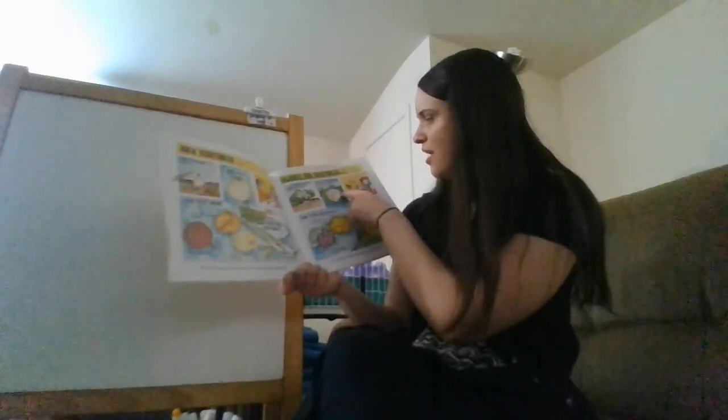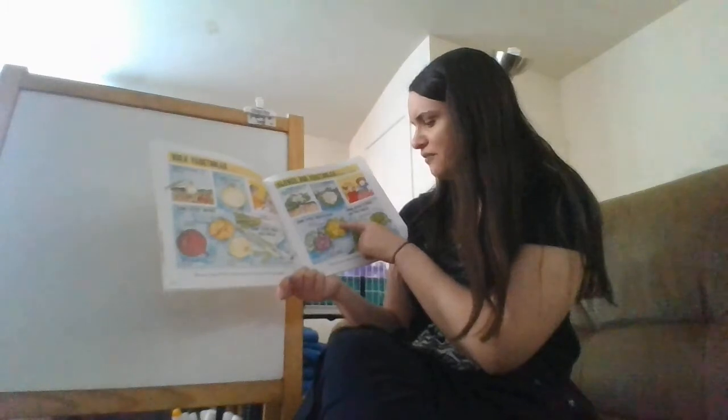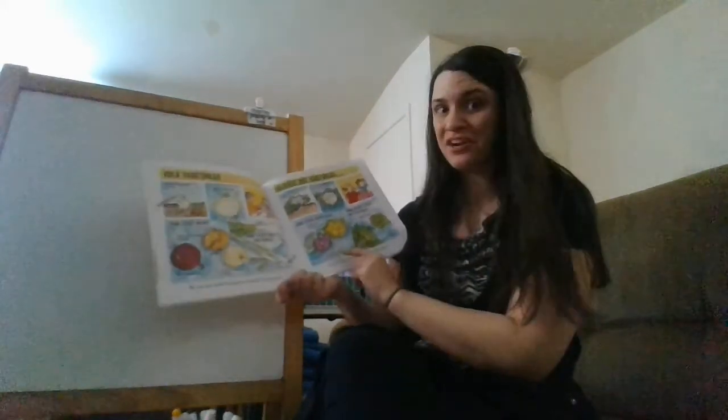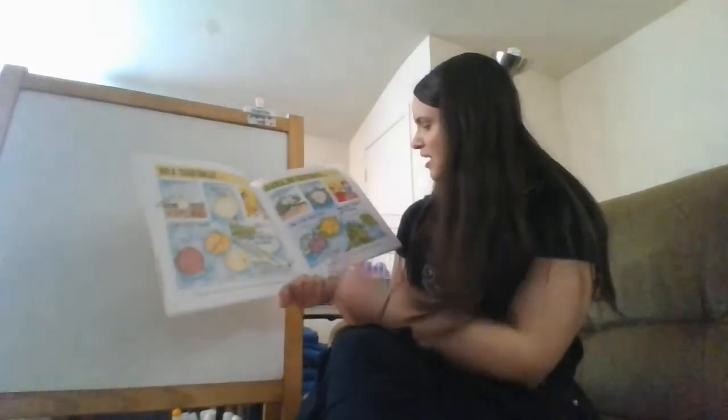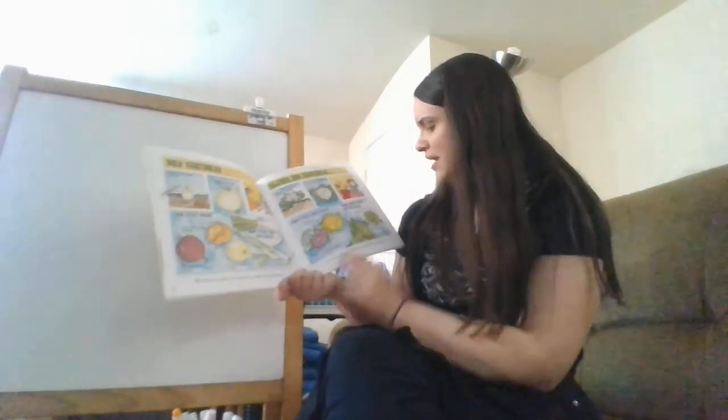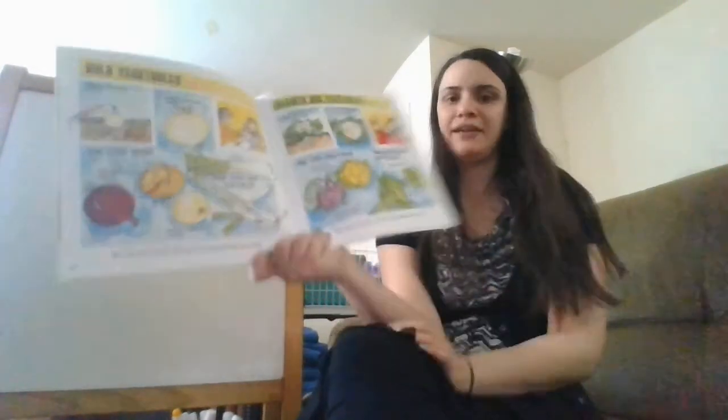Here's white snowball cauliflower, cheddar cauliflower, purple cauliflower. Bet you didn't know cauliflower could come in different colors. And some other flower buds we can eat are artichokes and broccoli.